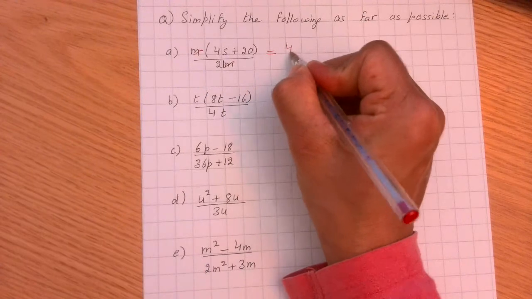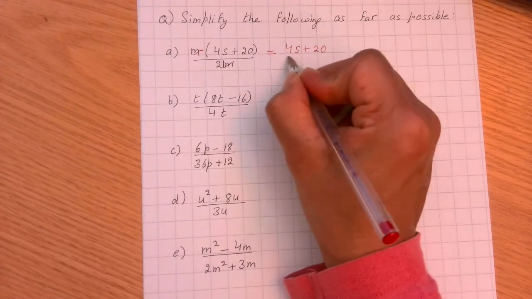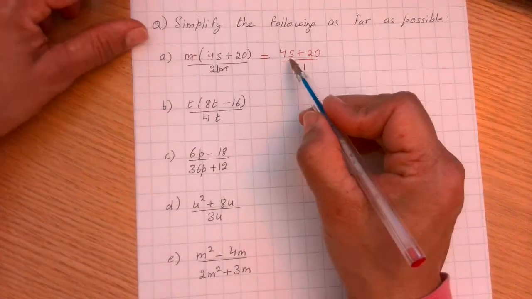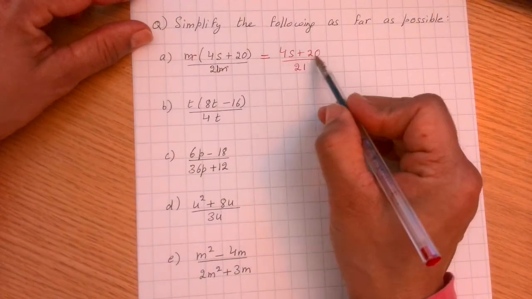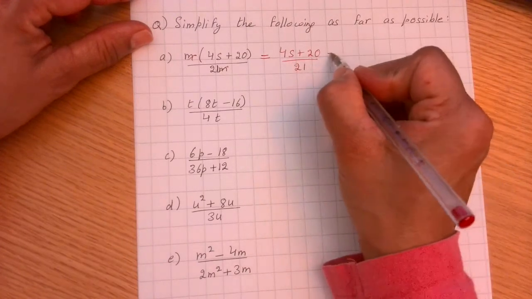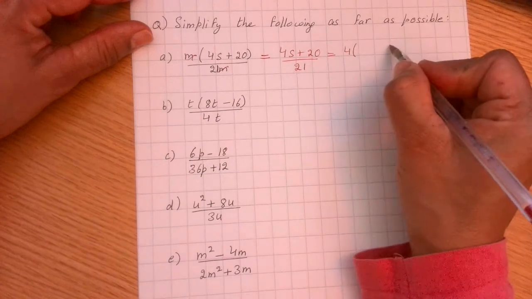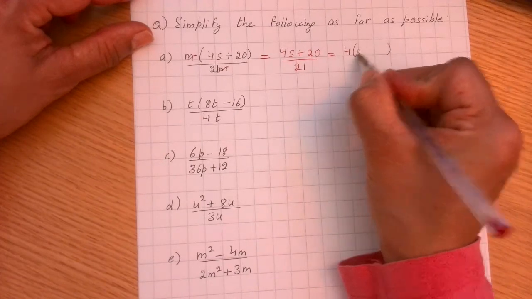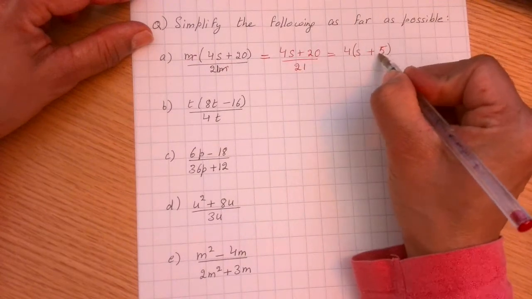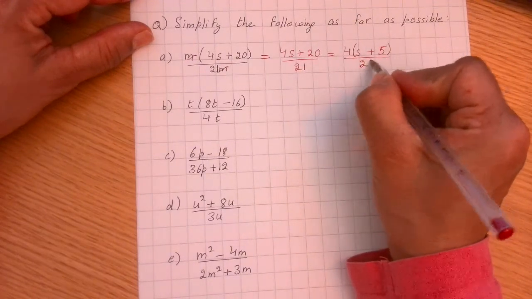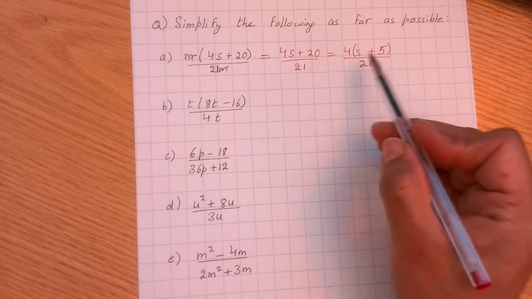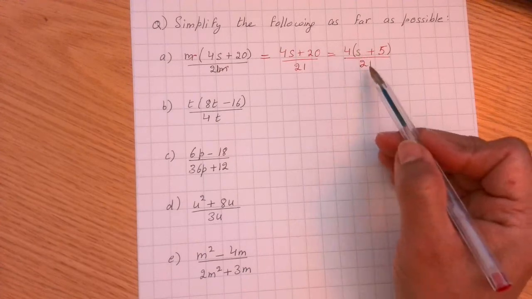So I get 4s plus 20 over 21. But now I still have 4 common in them. Okay, I can take the 4 out. 4 times s is 4s, and 4 times 5 is 20. I have simplified it in the simplest form that I could have. There is nothing common, so I cannot cancel out anything.